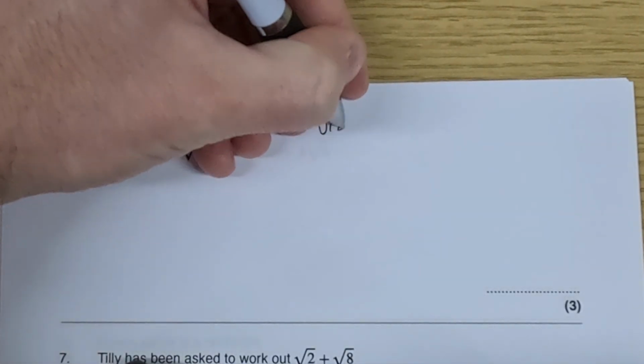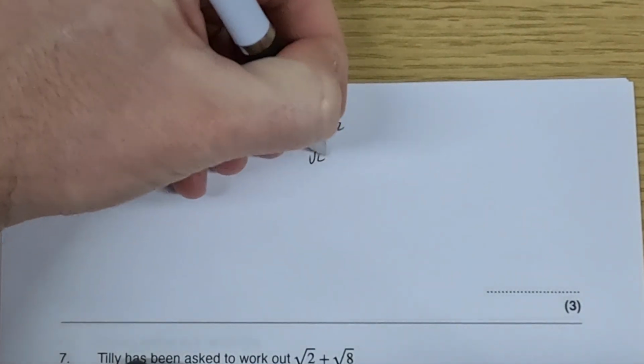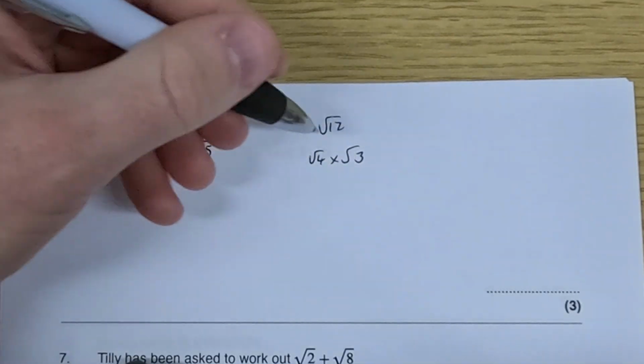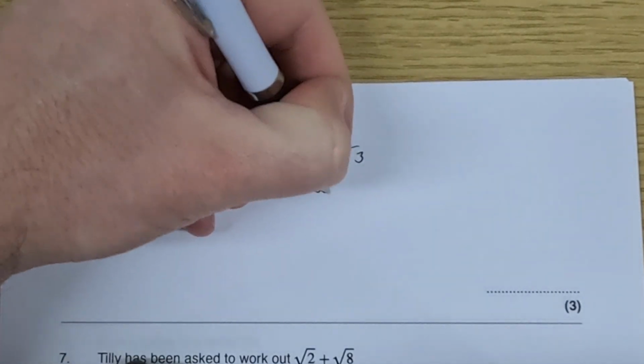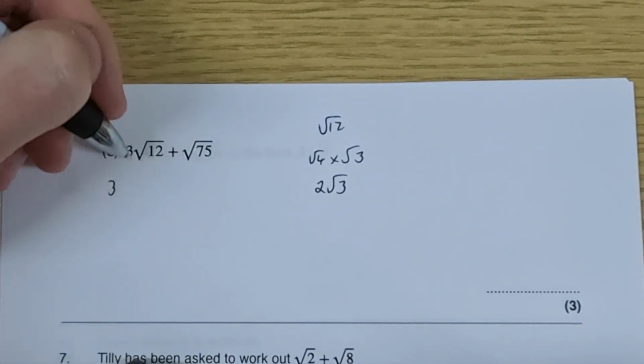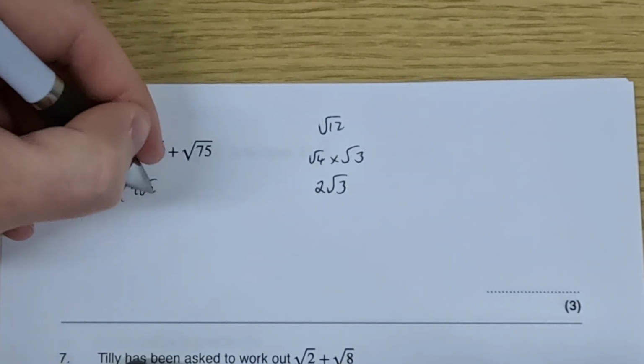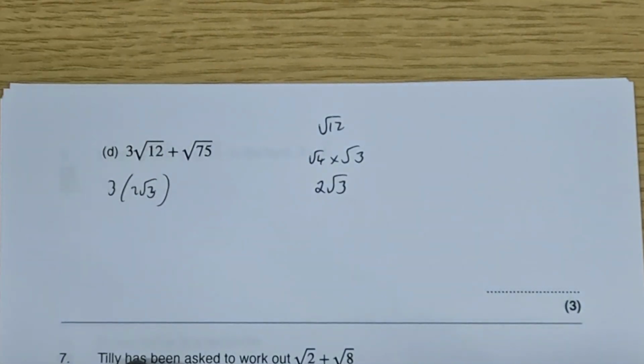So root 12, the biggest square number that's a factor of 12 is 4, so that'll be root 4 times root 3. The square root of 4 is 2, so that'll be 2 root 3. So here we had 3, and then instead of root 12, I'm going to put in brackets 2 root 3, because root 12 is 2 lots of root 3.